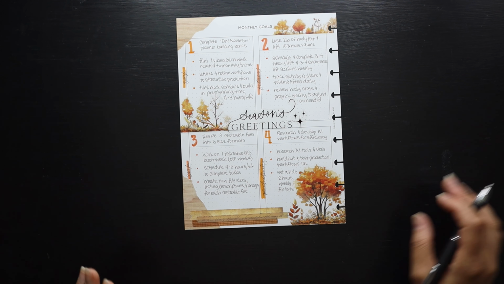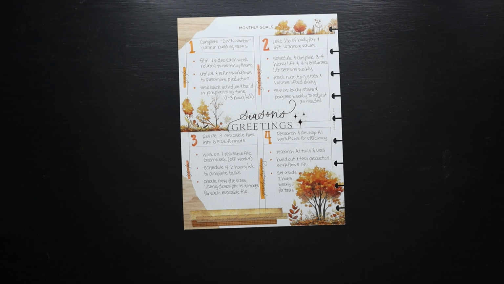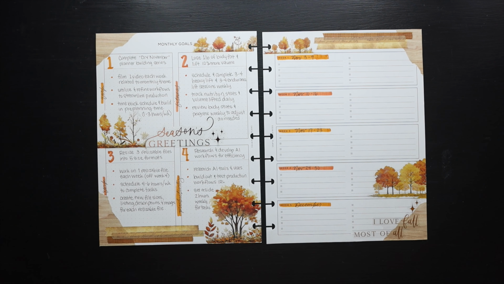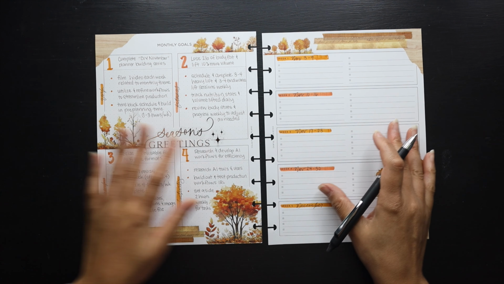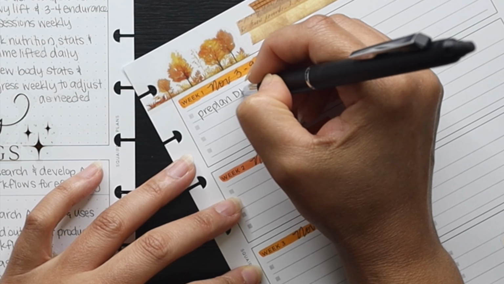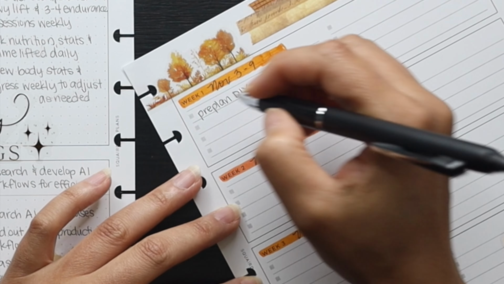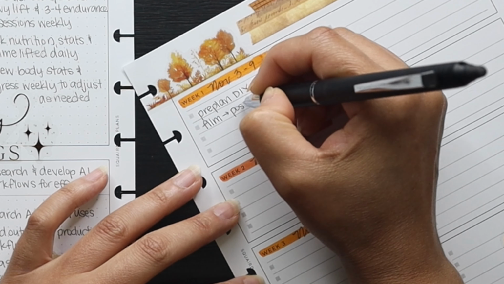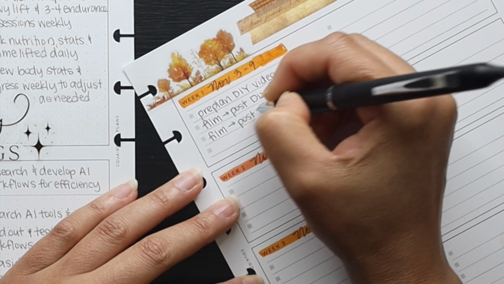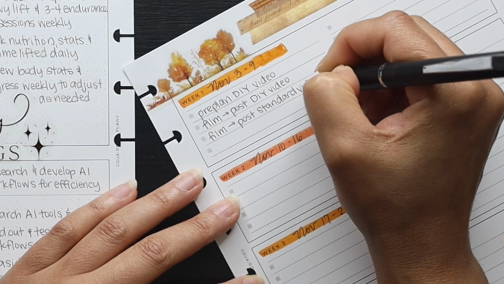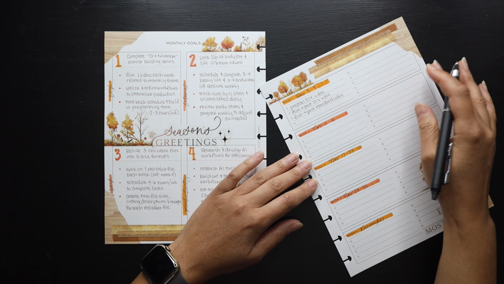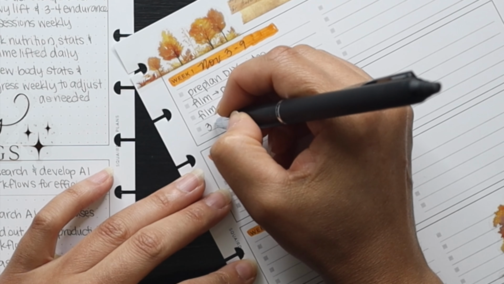So I've already set up my weekly task sheet with the week date breakdown. And basically, this process now is going to be pulling directly from these monthly goals, looking at the tasks I need to do, and breaking them out into weekly tasks. The first couple that I'm writing in here is about the DIY November video series. I'll need to pre-plan for those videos, film and post those videos, as well as continue filming and posting my standard videos each week. So I want to have those 3 down on the list.